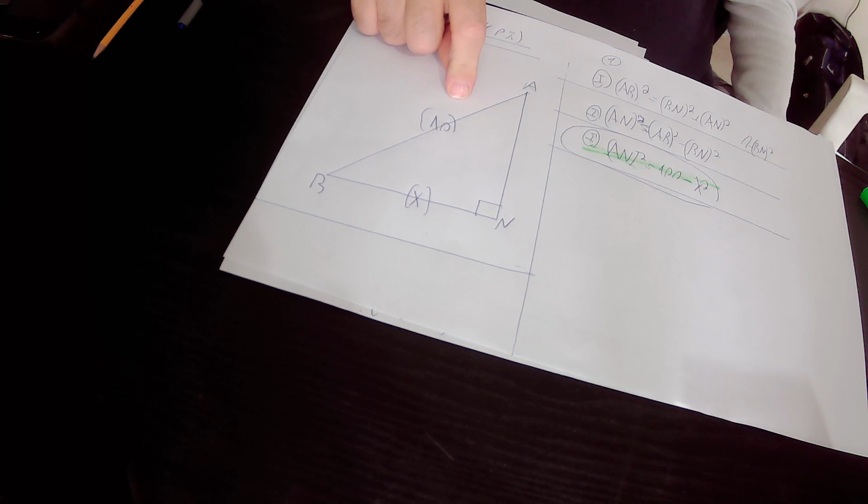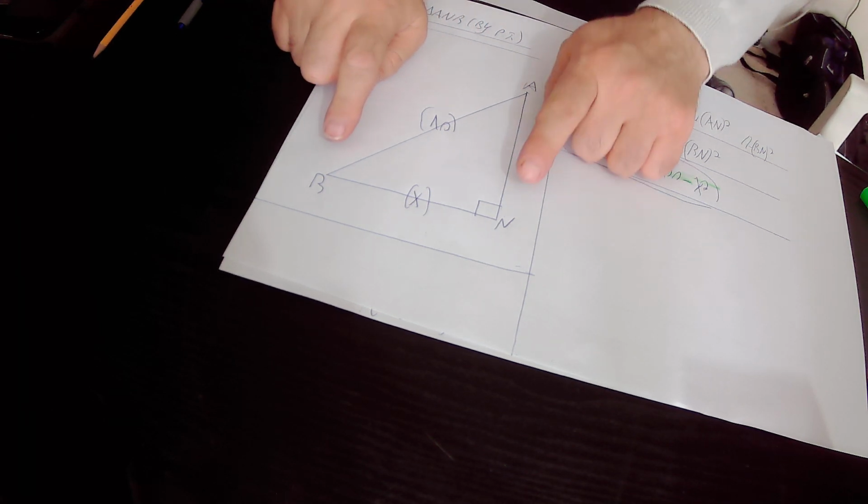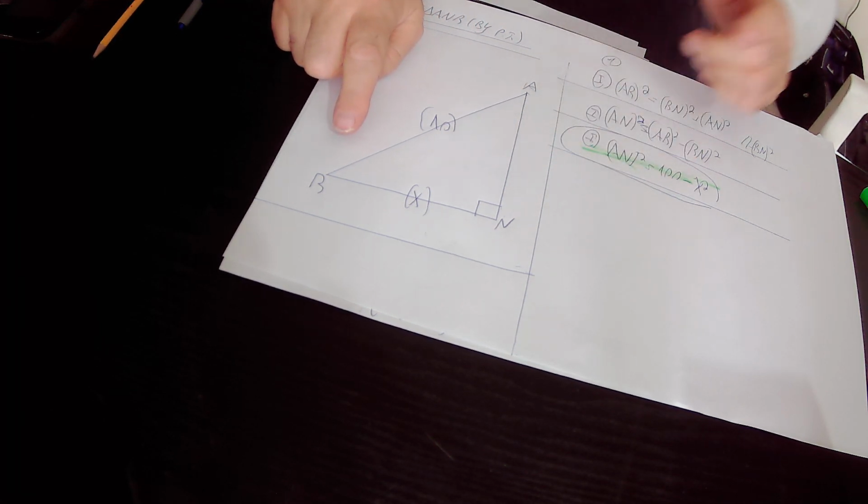So this is the right triangle ABN that is coming from the original drawing. The opposite side AB equals 10 units, according to what is given in the question. According to our definition, BN equals x. So in this right triangle ABN, AB square equals BN square plus AN square. AB is 10.